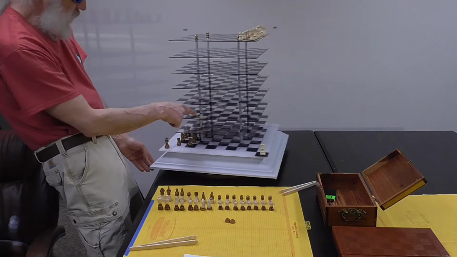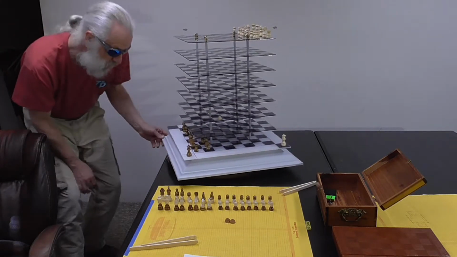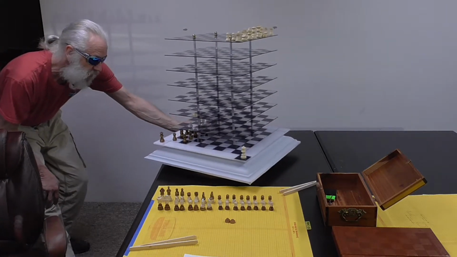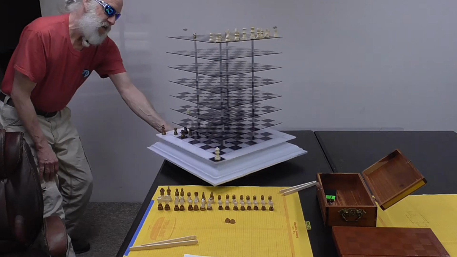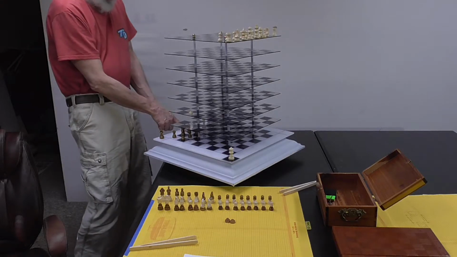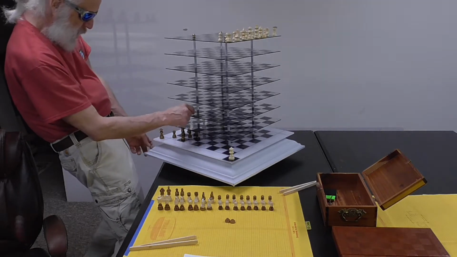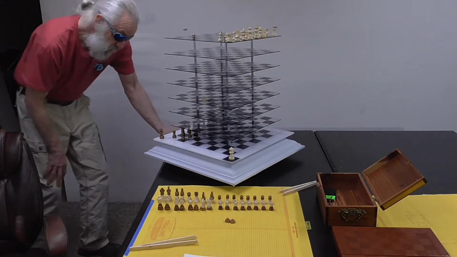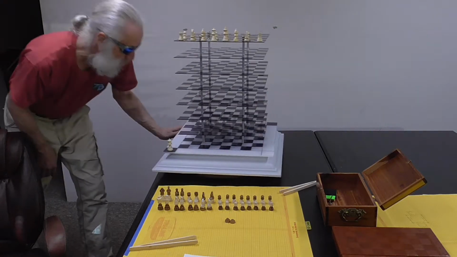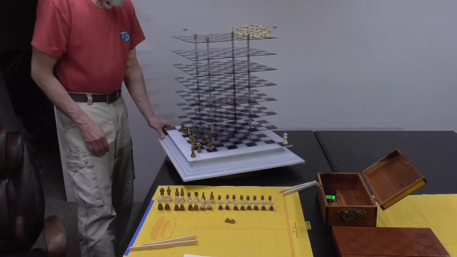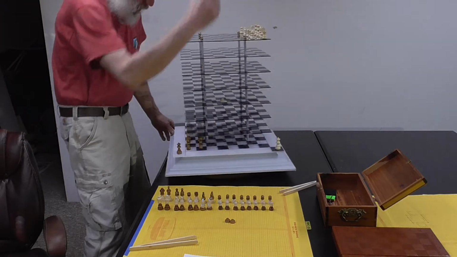So then you say, okay, I can go there. Is that something I want to do? Wow. That other bishop would take me out right here. So that's not a good move. So let's go back one to here. Let's see how that looks. Oh, now that looks better. That puts the king in check. So we'll go with that move.